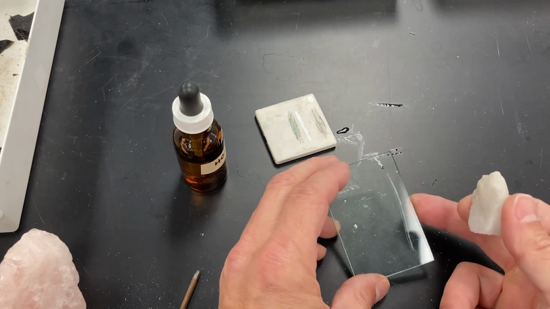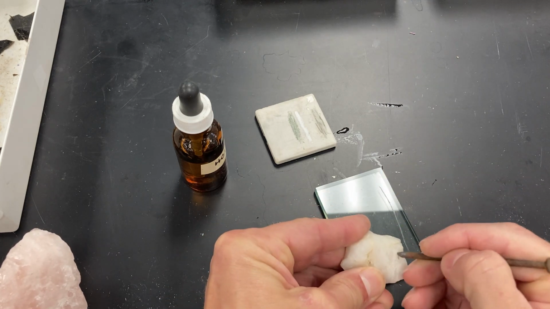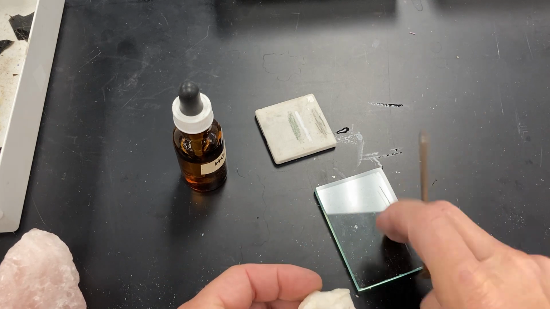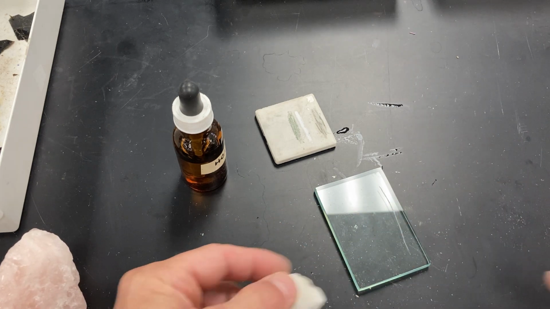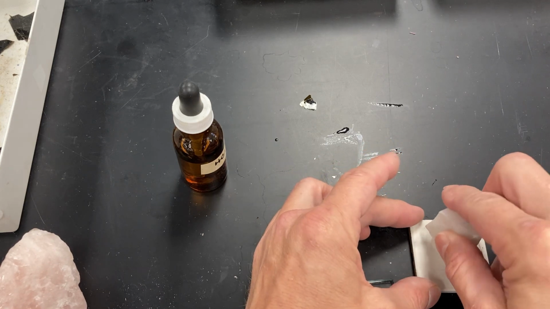So this ought to scratch glass, and I should not be able to scratch it with a nail. I might see I'm rubbing nail off on it. No way can I use my fingernail. It's hard enough to scratch glass, that's all you need to know. Is it gonna leave a streak on the streak plate? No, because this is harder than glass.